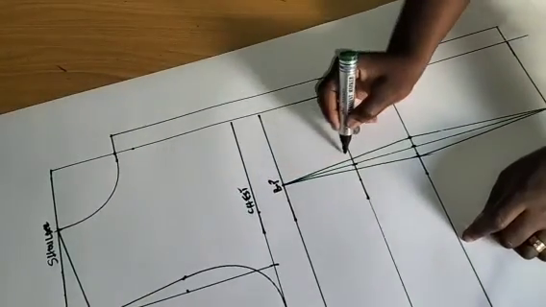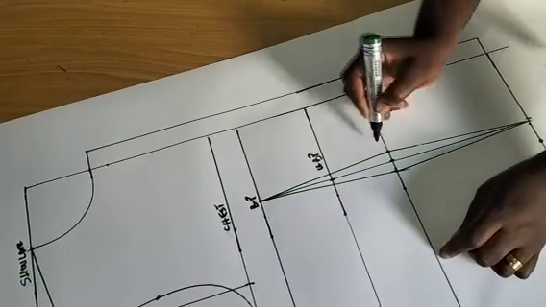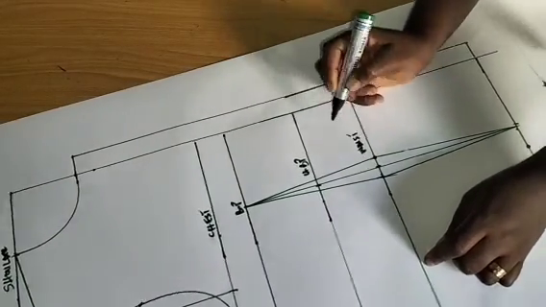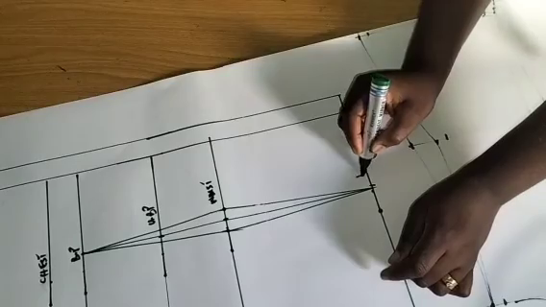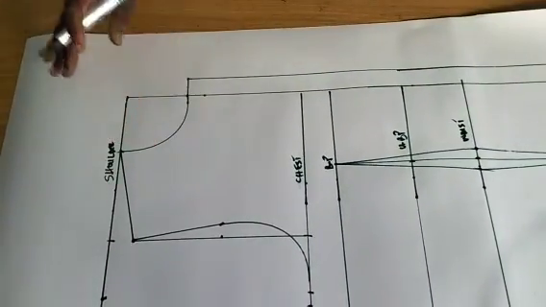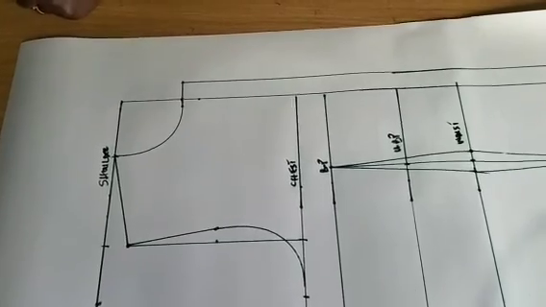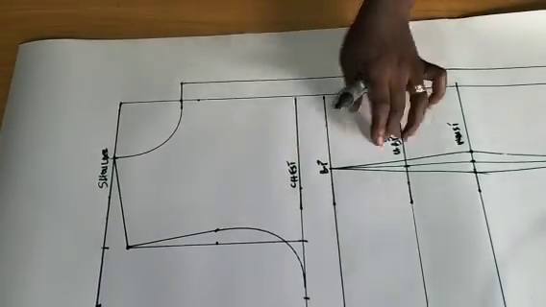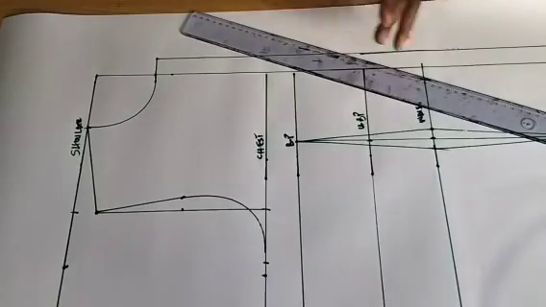This is the bust point, this is my under bust point, this is the waistline for the front, and this is the jacket length.